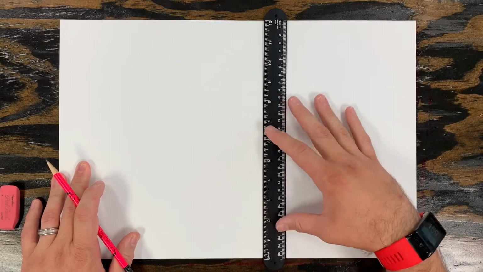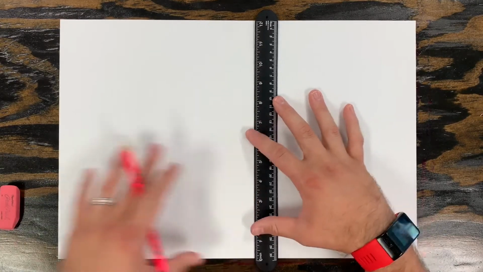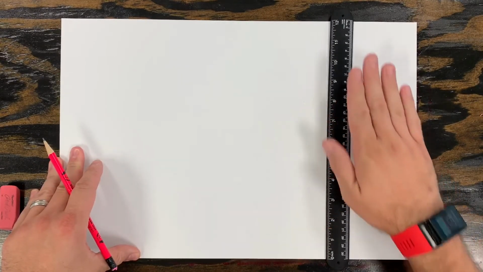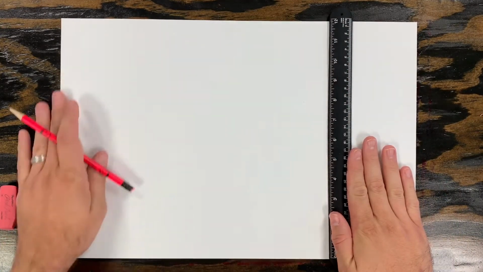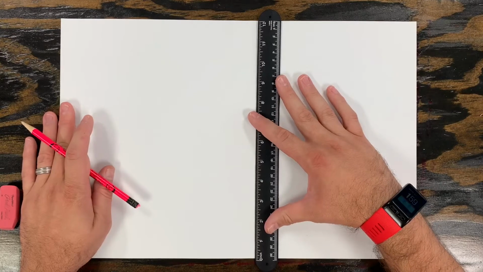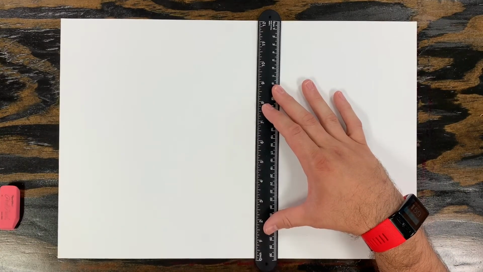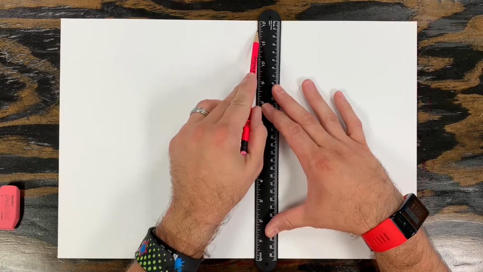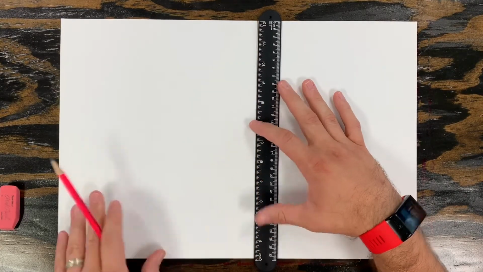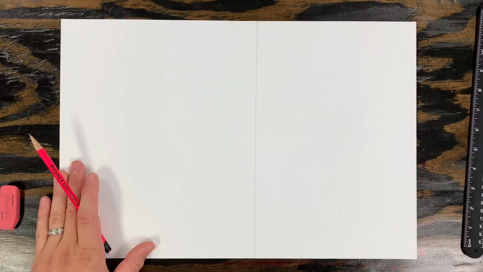try your best to make the shapes different from each other. They don't have to be strangely different. One doesn't have to be tiny and the other one huge, but they should be at least a little bit different so they're not exactly the same. That's less interesting. All right, so my first vertical line is going to go right here. And now my one piece of paper is 2 shapes.